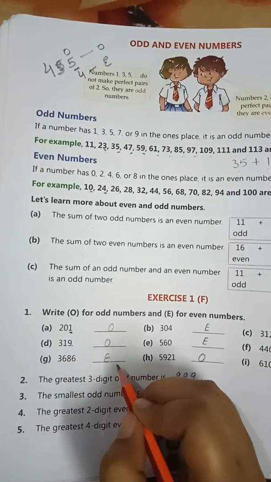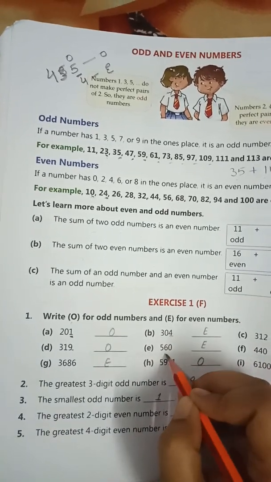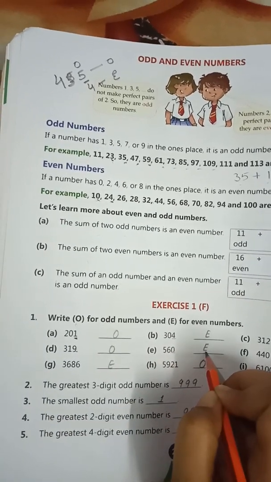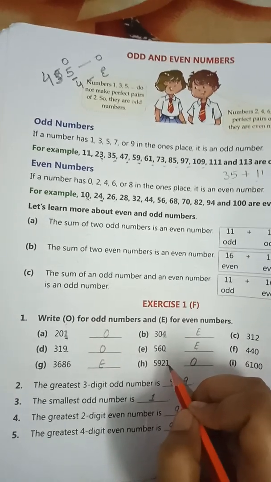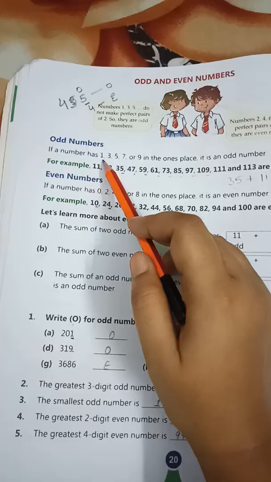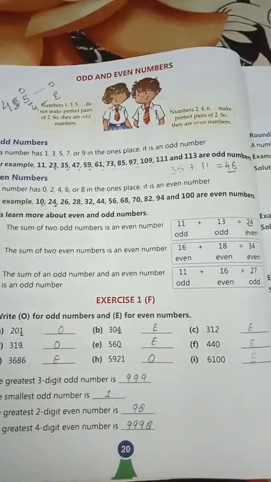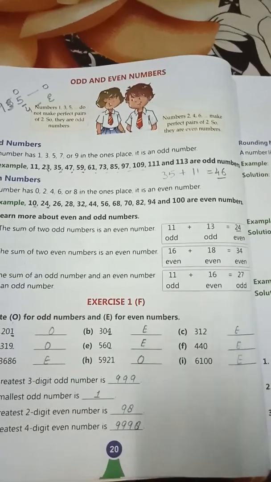There is 6, this is even. Here is 4, it's even. Here is 0, it's even. And there is 1, it's odd, because odd digits are 1, 3, 5, 7, 9 and even digits are 0, 2, 4, 6, 8. You can see here and then you can do it.